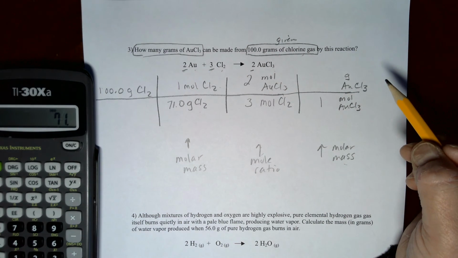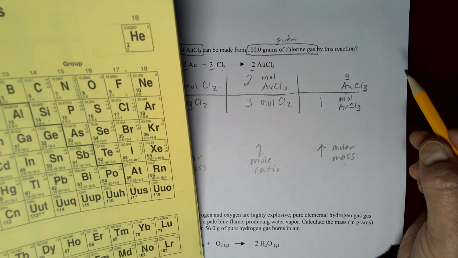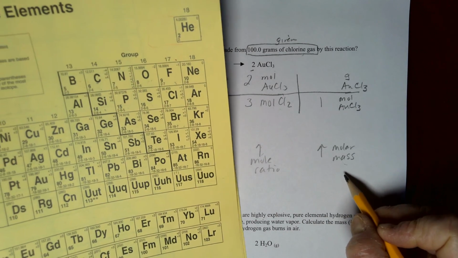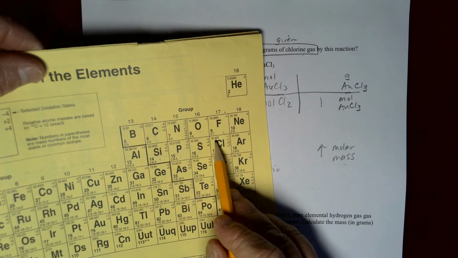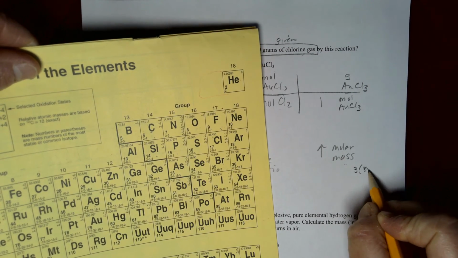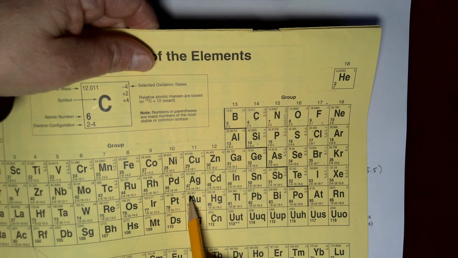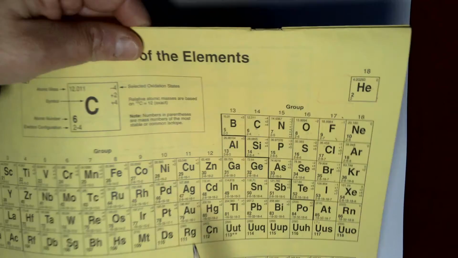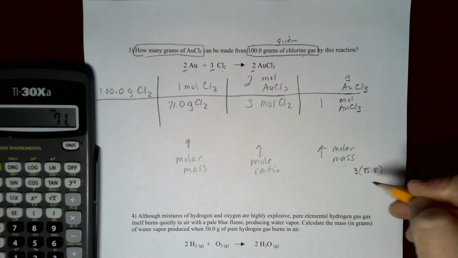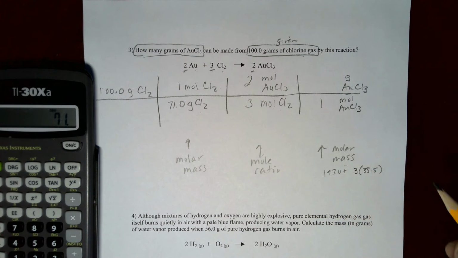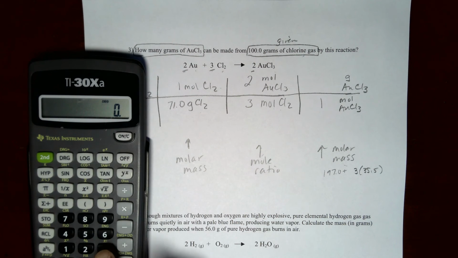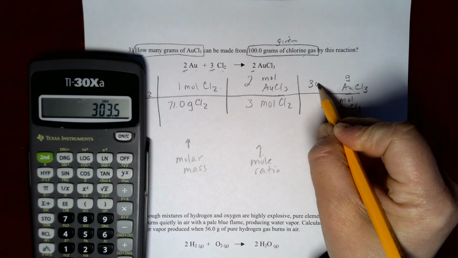1 mole of AuCl3. This is going to require a little bit of checking around. So I know chlorine is 35.5, but there's 3 of those. I'm going to jot that down. And gold to the nearest tenth is 197.0. So 197.0 plus, so let's see here. We've got 3 times 35.5. That's my chlorines plus my gold of 197. And that is 303.5 grams.